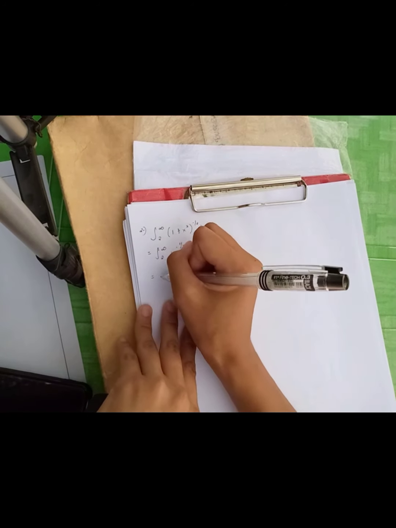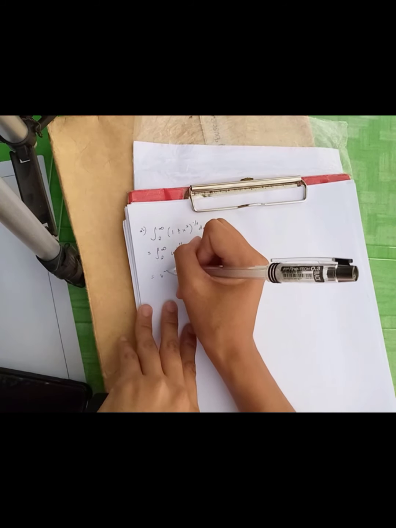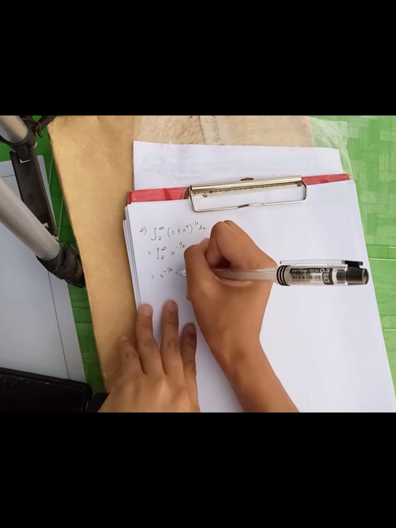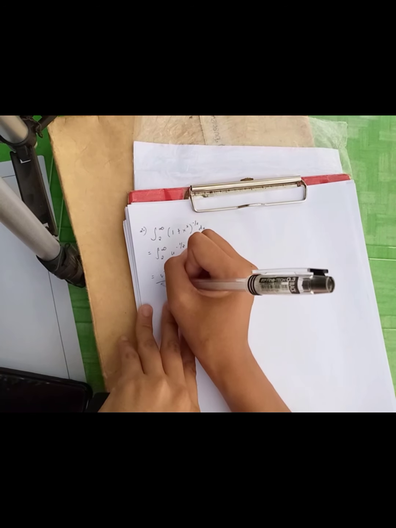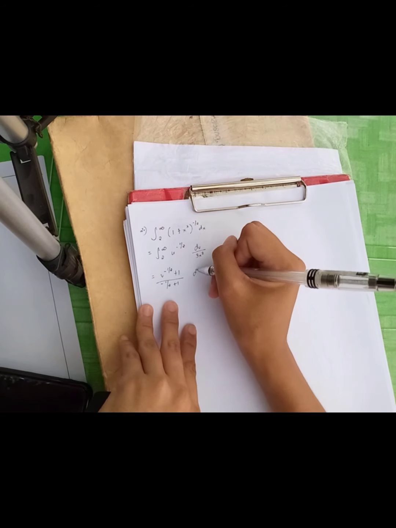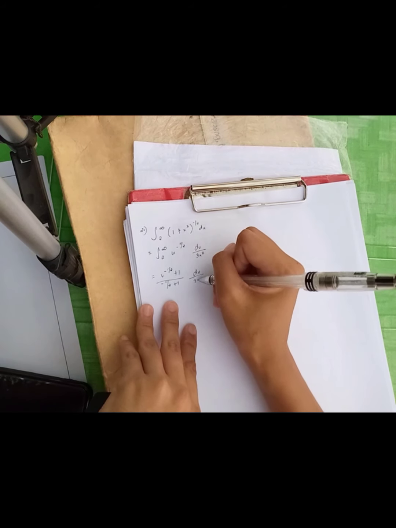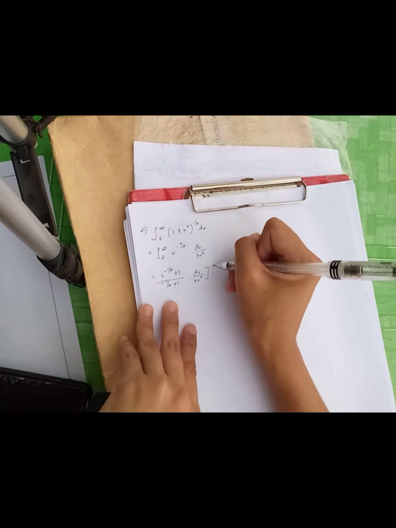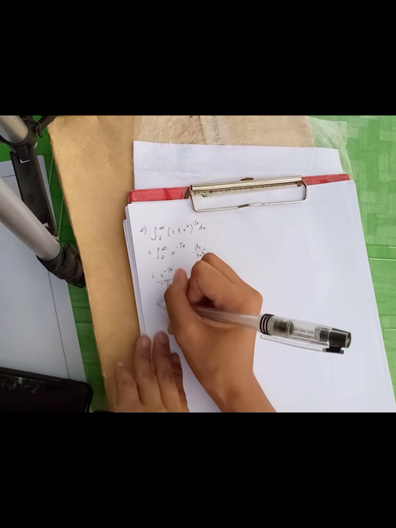So u is negative 1/2 plus 1 over negative 1/2 plus 1. And then dv is equal to 3x squared, and then 2.